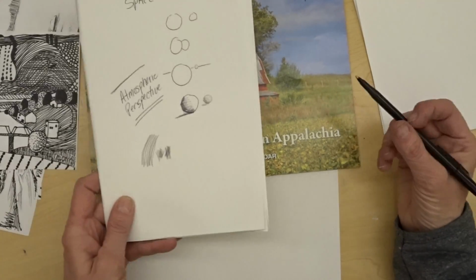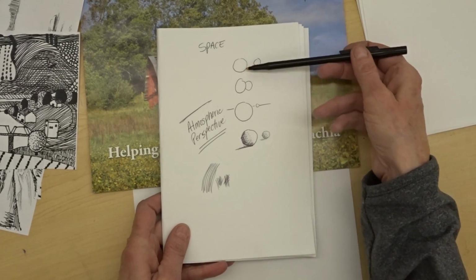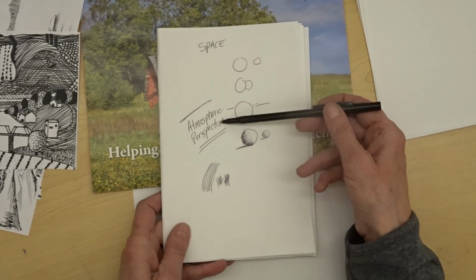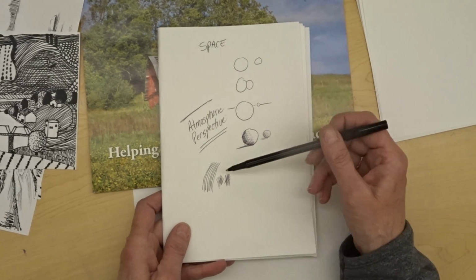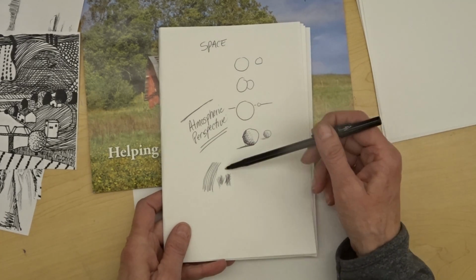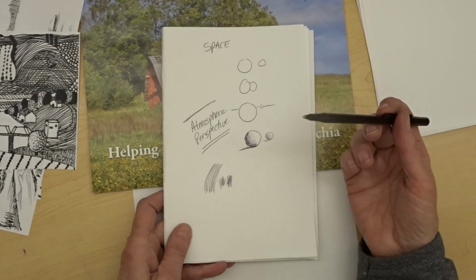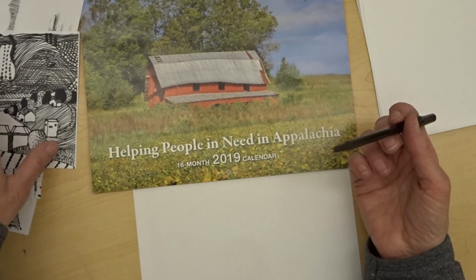Just a quick review. You've taken your notes on space, making things look further away or closer. You've got some atmospheric perspective notes. That's what this is, plus your practice rocks. Then you did a practice session with some mark making with a pen. That's what we're going to be using for this assignment.